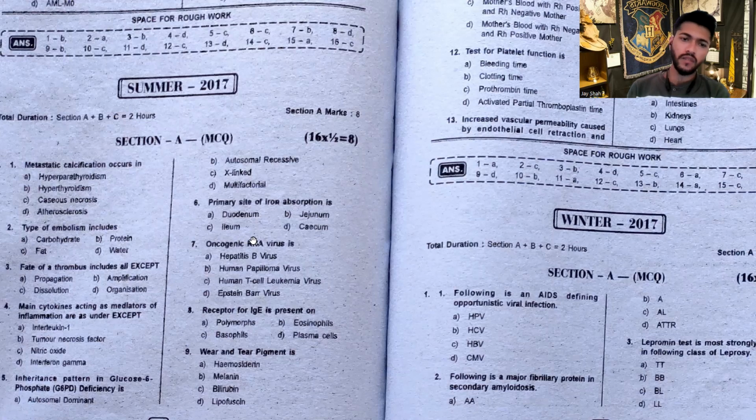Oncogenic RNA virus, again a repeat question, has to be HTLV, human T cell leukemia virus. Receptor for IgE is present on, see, IgE is produced by plasma cells and the receptor is present on mast cells or basophils, which will release histamine. So the answer has to be basophils.